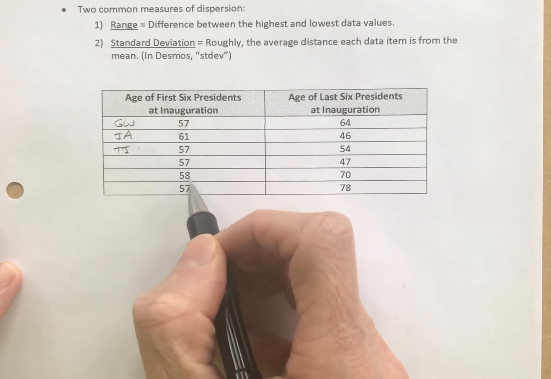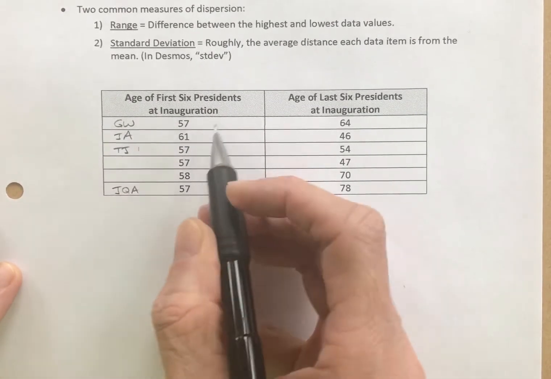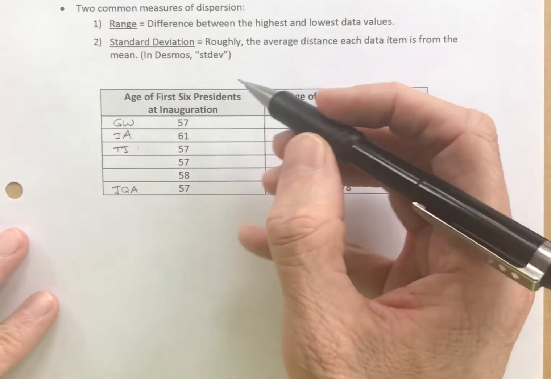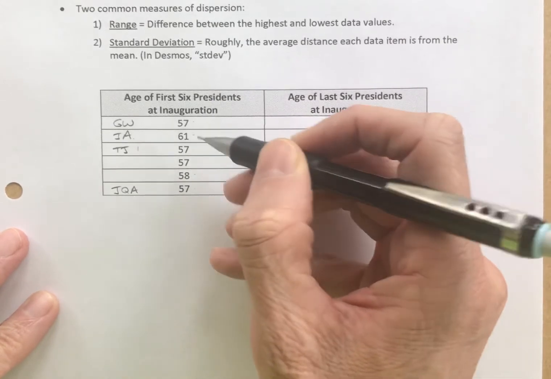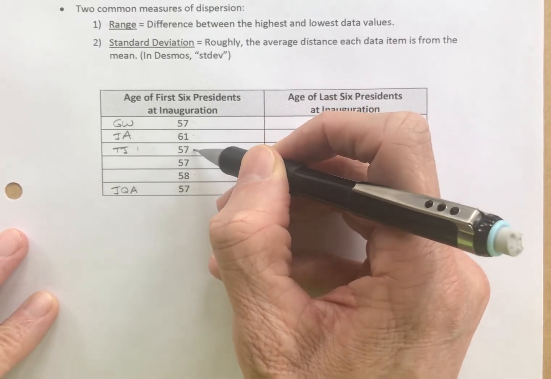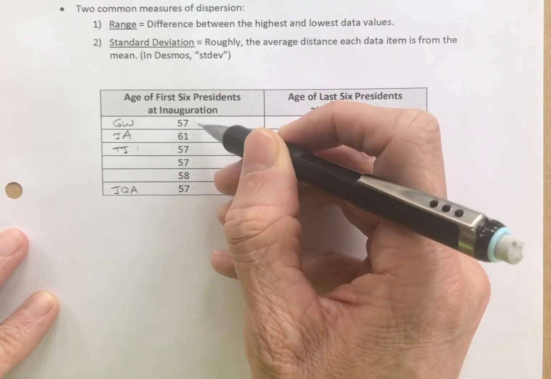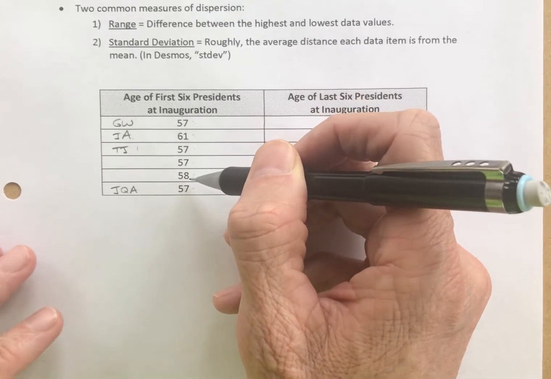I forget 4 and 5, but I know number 6 is John Quincy Adams. I think he's the son of John Adams up here. And you can see these ages are all fairly close to one another: 57, 61, 57, 57, 58, and 57. So our first 6 presidents were almost all the same age when they were inaugurated.